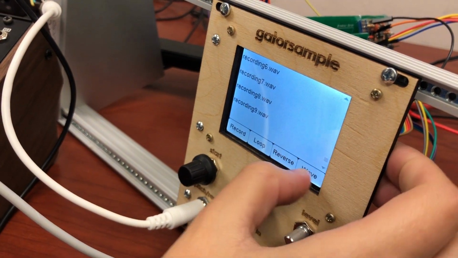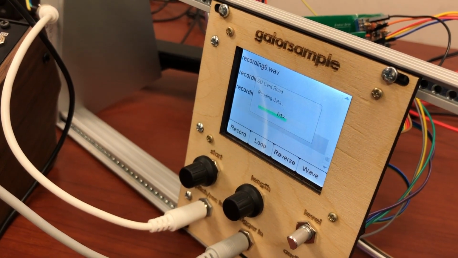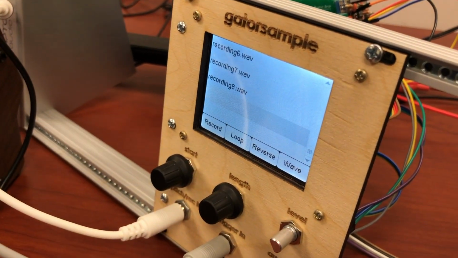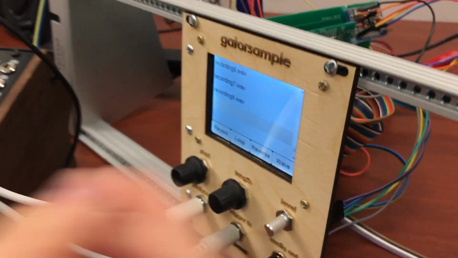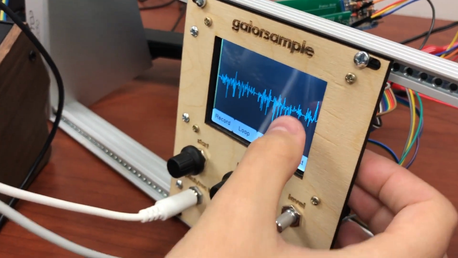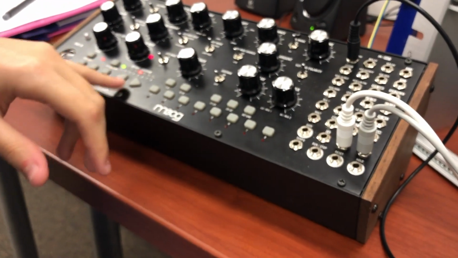Now if we go to read it back, recording 9, it'll take a second because again it's a long one. I've got to move this back into the pitch from the Mother 32 so that we can play it back properly. And we can go to the wave as well. That's my voice talking, and we'll hear me talking back.